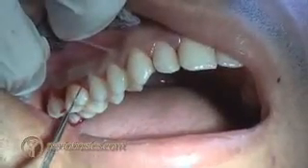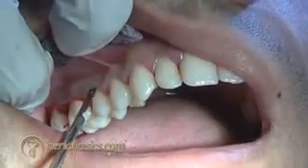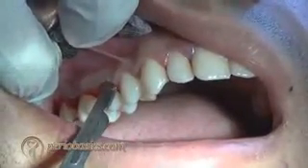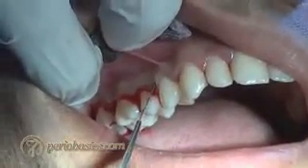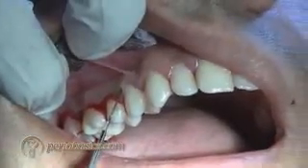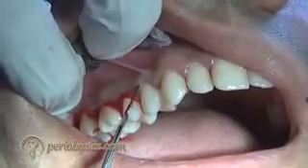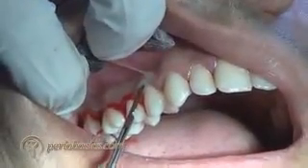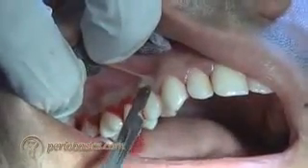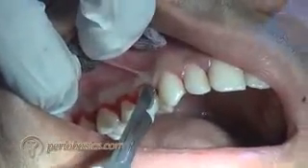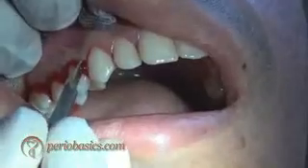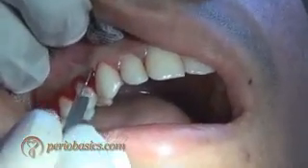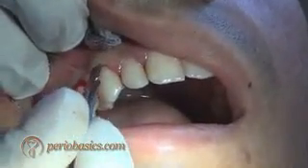You can increase or decrease the thickness of the incision according to the thickness of the gingiva in that area. You can see that I have given the internal bevel incision and I am increasing and decreasing the thickness of the incision according to the thickness of the gingiva. You can see that in canine area I have tried to reduce the thickness of the incision.